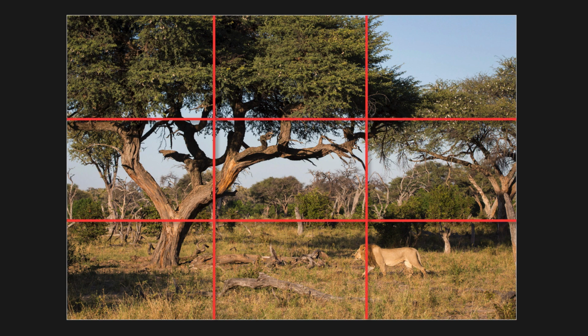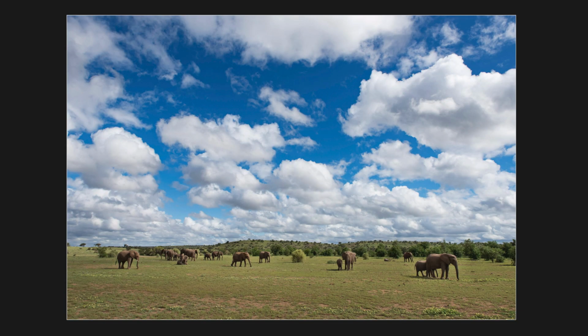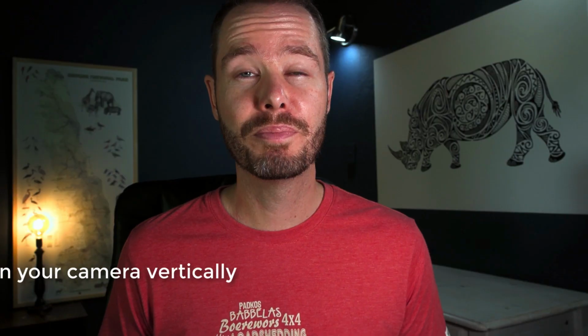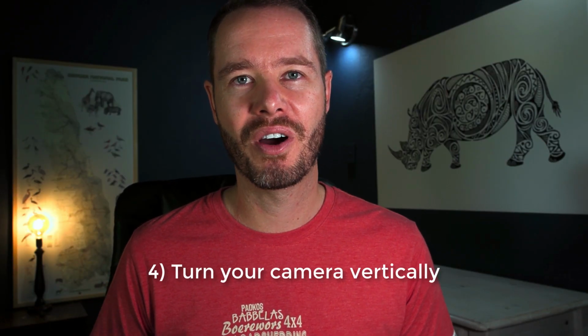Note how I used the rule of thirds when I placed the trees and the subject within the frame. I especially like going super wide when there are beautiful clouds in the sky, like in this scene in Botswana's Mashatu Game Reserve. Tip number 4, don't always photograph horizontally.